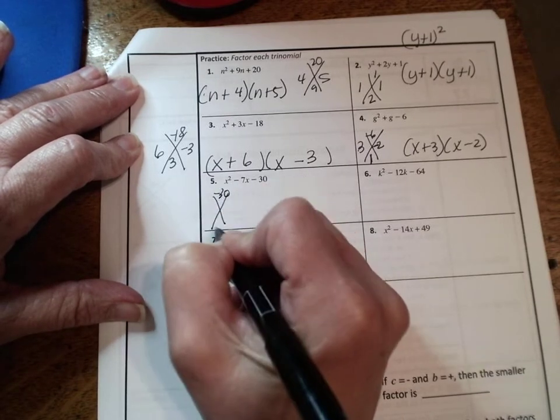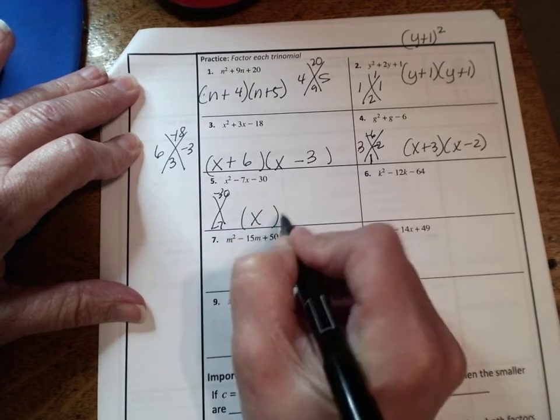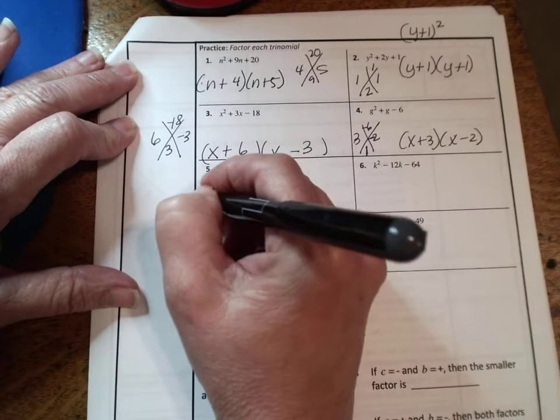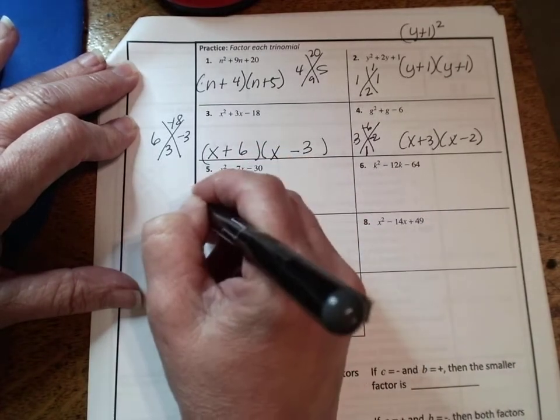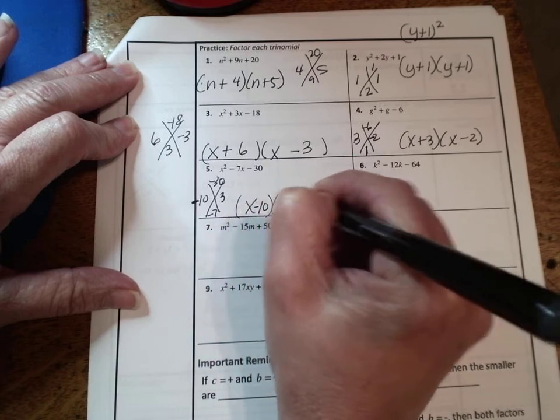Negative 30, negative 7. Oh, darn it, I shouldn't have written in pen. Okay, 30 and 7. Oh, 10 and 3. Now that's a negative 7, so that has to be a negative 10. So it's going to be x minus 10, x plus 3.